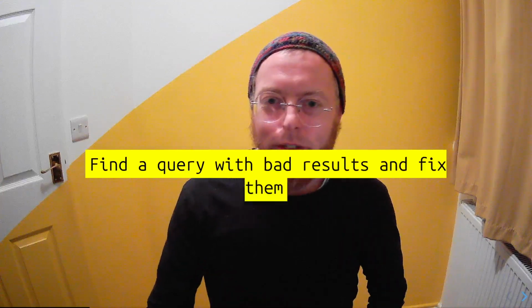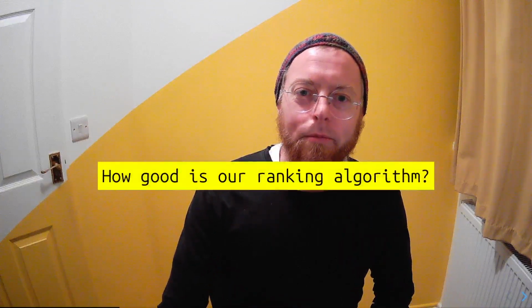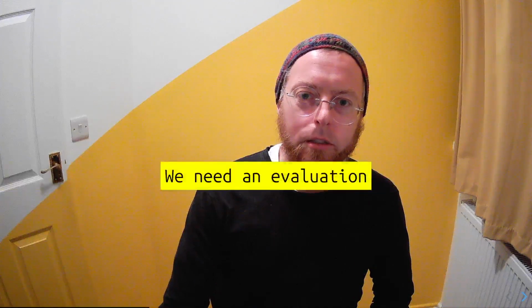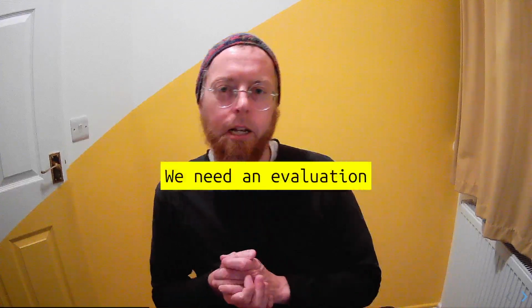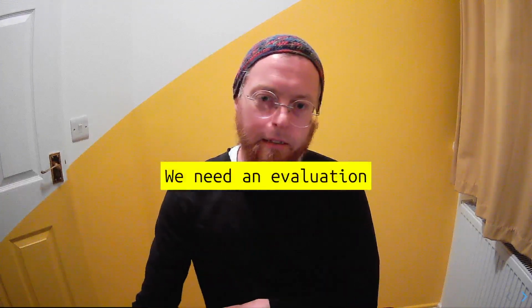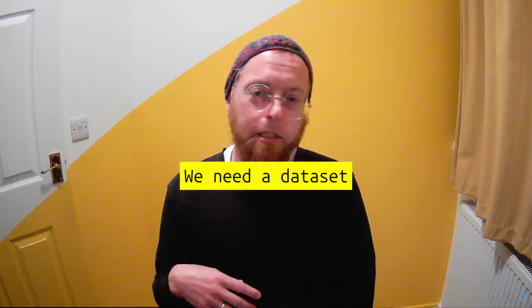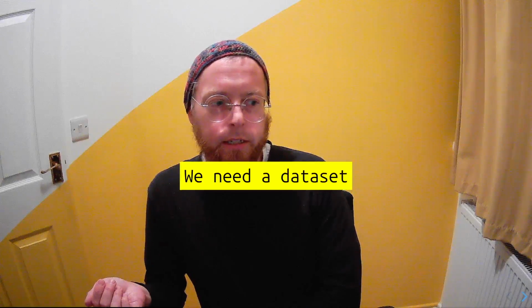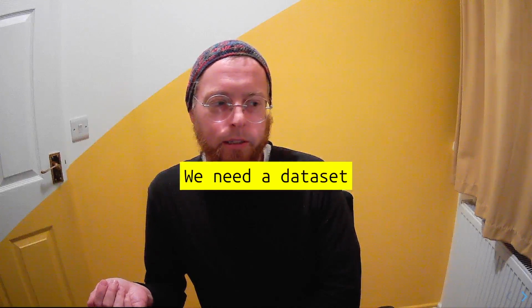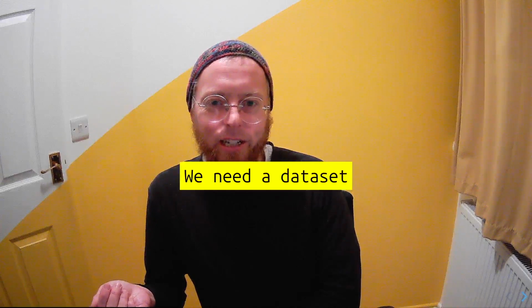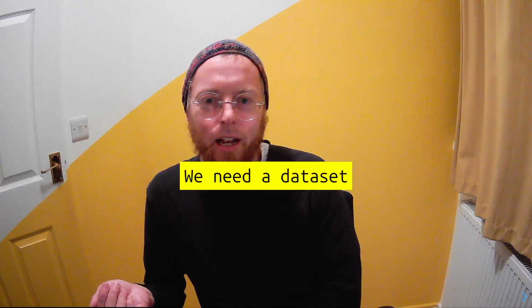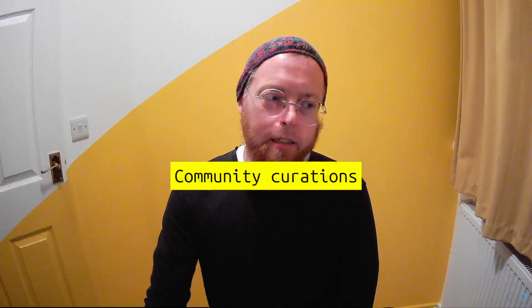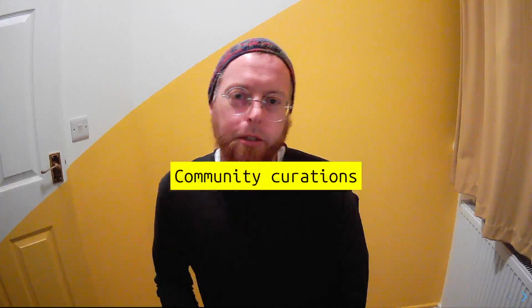So what you really want to do is evaluate the ranking algorithm itself. And in order to do that, you need some kind of evaluation. And in order to build an evaluation, you need some kind of data set. And the question, if you're an open source non-profit search engine like we are, Mwmbl, is how you get that data set. And ultimately, what we want to do is use our community curations.